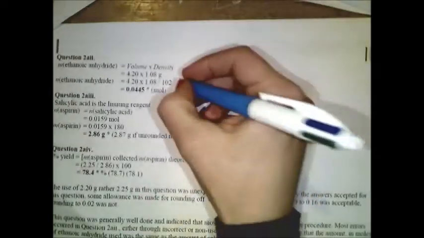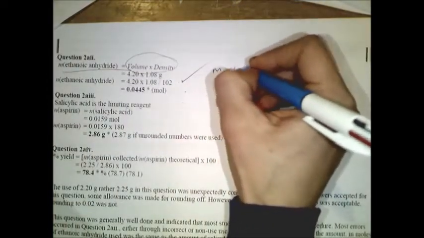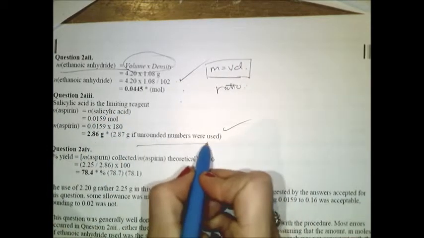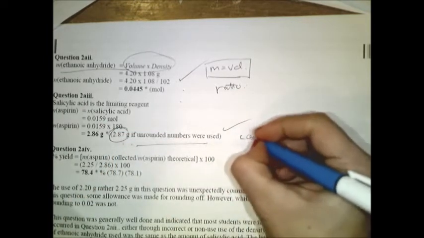And if you have a look at all of our answers, we have got them all correct. So we worked out volume times density equals the mass, so mass equals VD. You could use this, or you could just use a ratio, which is what we did. Now, if unrounded numbers were used, so that's basically keeping it in your calculator, they always accept that.